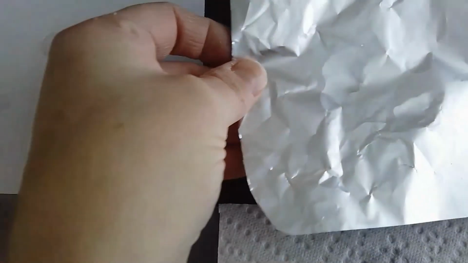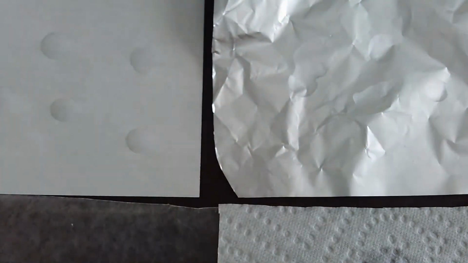But here on the aluminum foil, there's your water droplet. Oops. Let's see here. You can hear it plopping, but you can't feel it underneath. The surface of the aluminum foil is a little bit sturdier.